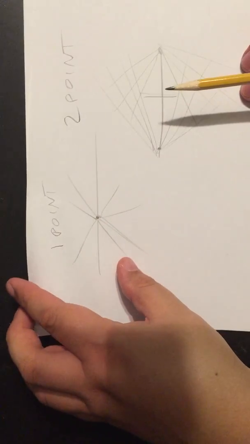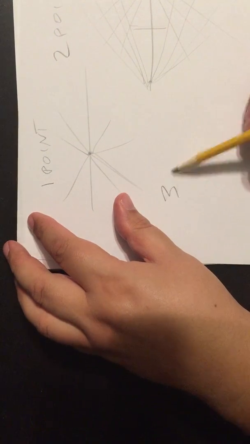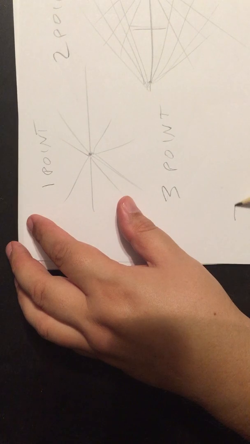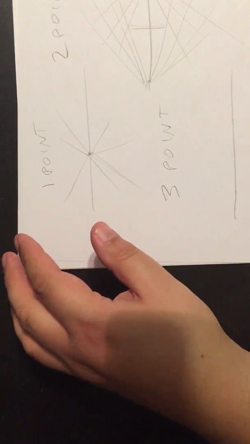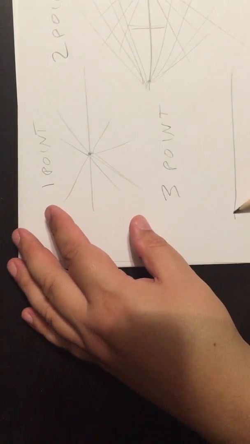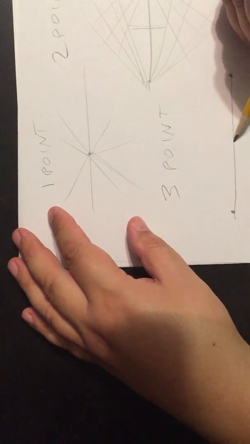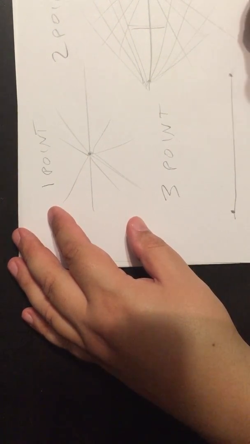Now 3-point is a combination of these two, where you have a horizon line, right, and then you've got 2 vanishing points, but then you have a third that's not on the horizon line. It's either above or below. Okay.